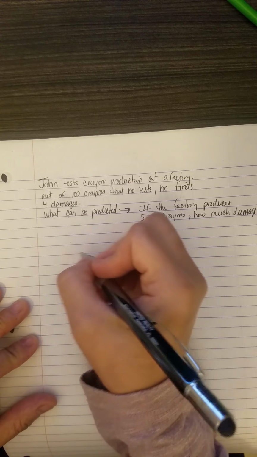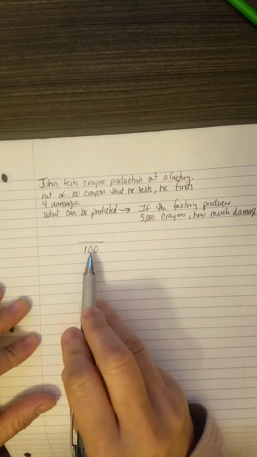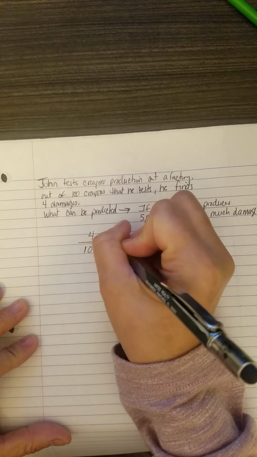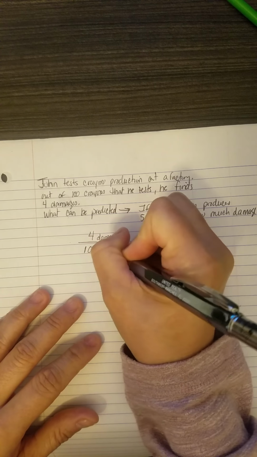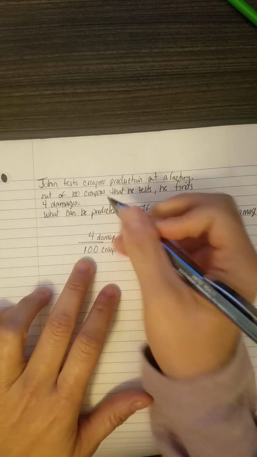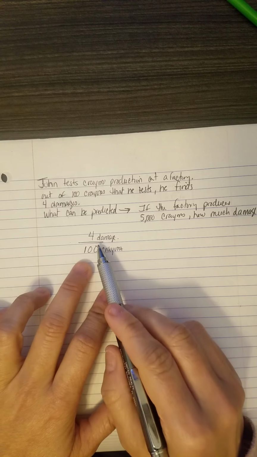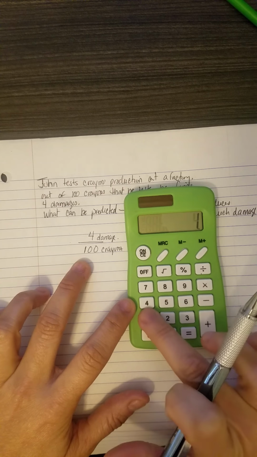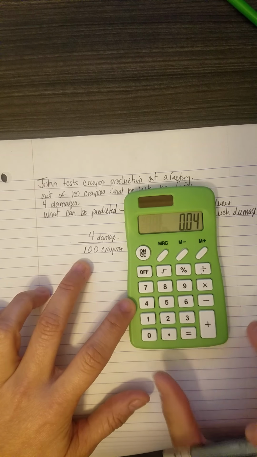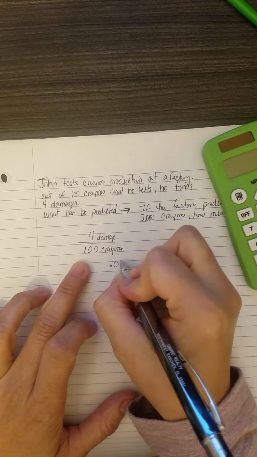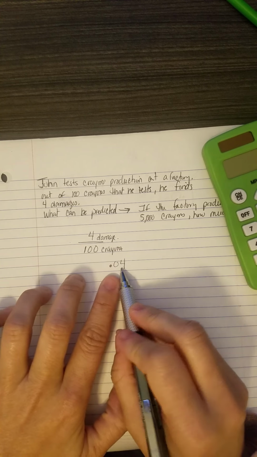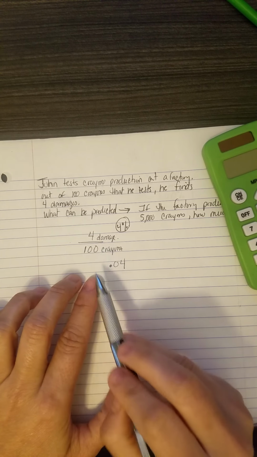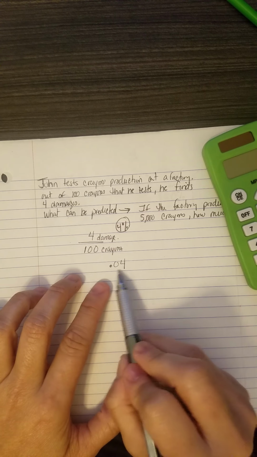Out of 100 crayons, that's how many crayons? 4 have damages. So 4 damage out of 100 crayons. Now you could find what is the probability of that. 4 out of 100. You can use your calculator and say 4 divided by 100 equals 0.04. If you want to put it as a percentage, it's 4%. So there's a 4% probability that there's a damage. And the probability is 0.04.